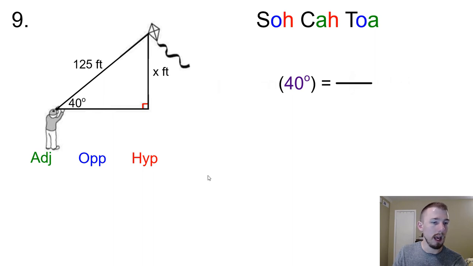On number 9, we have a person flying a kite with an angle of elevation of 40 degrees. So from eye level, 40 degrees. We want to know how high the kite is being flown if the length of the string is 125 feet. And this is actually pretty cool. If you go out and you know how long the string is on your kite, you can measure the angle of elevation using an inclinometer, which is also pretty cool. There's apps for that, by the way. And you can find out how high you're flying your kite with this method of right triangle.